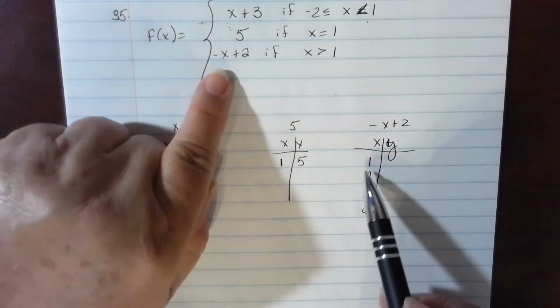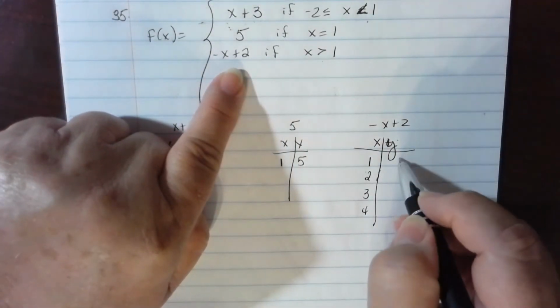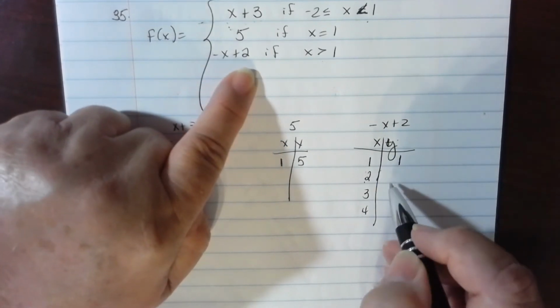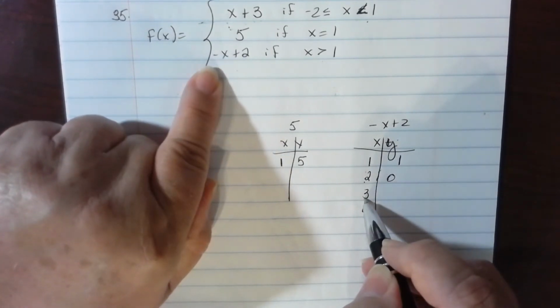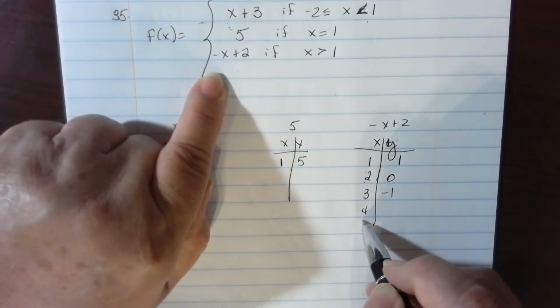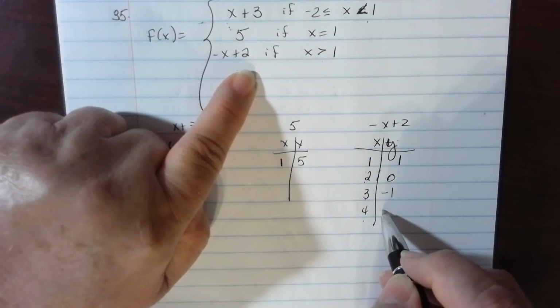So the opposite of 1 plus 2, the opposite of 2 plus 2, the opposite of 3 plus 2, and the opposite of 4 plus 2.